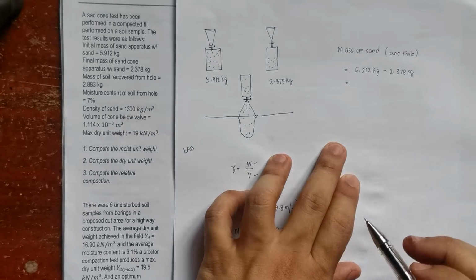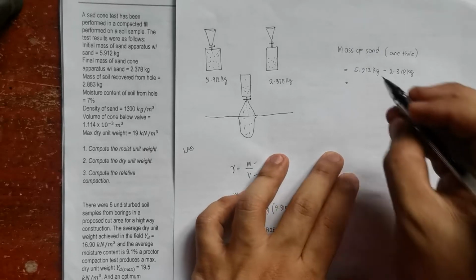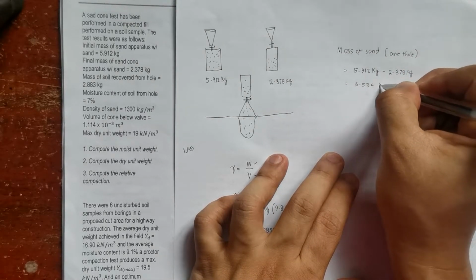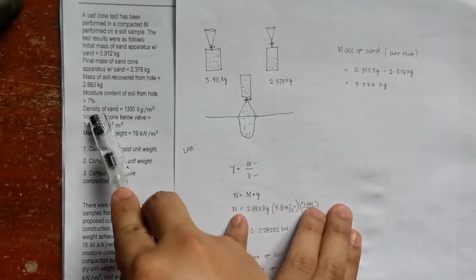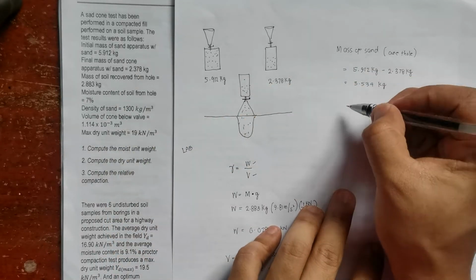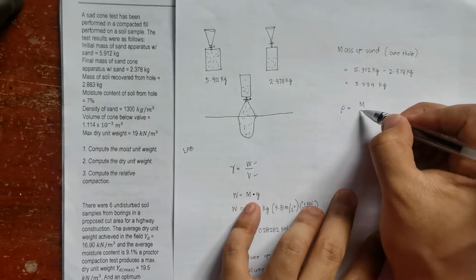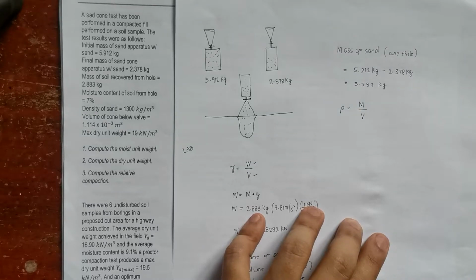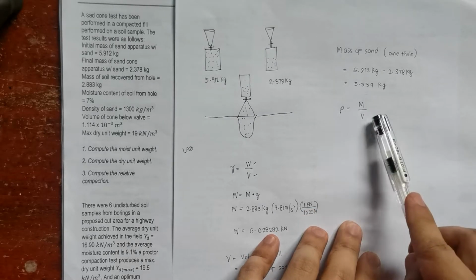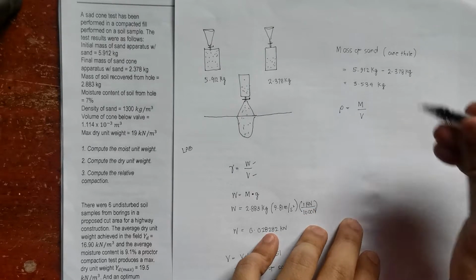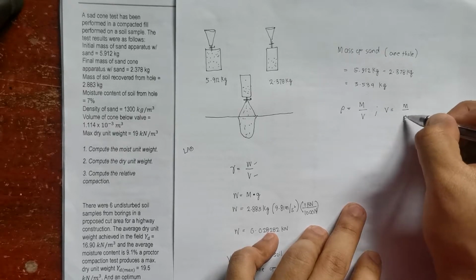So computing, the mass of sand in the cone and in the hole is 3.534 kilograms. And then we will use the density of the sand. We know that the density formula is the ratio of the mass with respect to the total volume. Since we have the value of the mass of the sand, and we have the density of the sand, we can get the volume of the sand. By cross multiplication, we can get the formula of volume, that is mass over density.